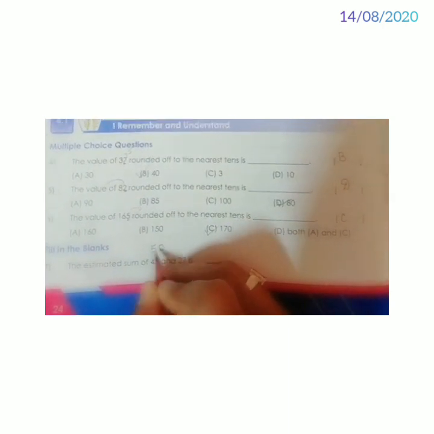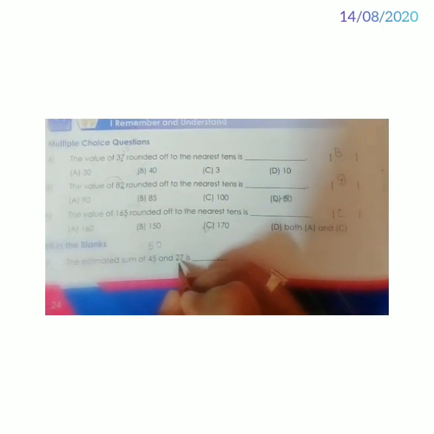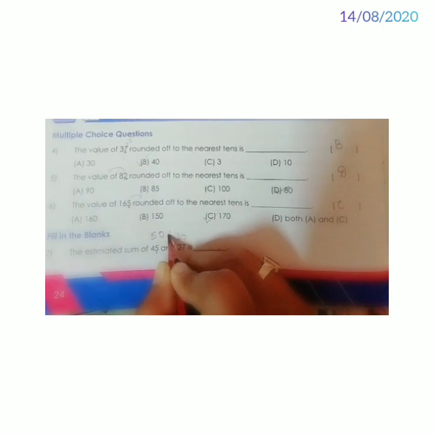So there, when we estimate 45 to the nearest 10, we will get 50. Then the next one, the number 27. Now when we round off 27 to the nearest 10, we get 30. Why 30? Because 7 is greater than 5, isn't it? Now when we add 50 plus 30, what will we get? We will get 80. Okay, so the correct answer is what? 80. The estimated sum of 45 and 27 is 80.